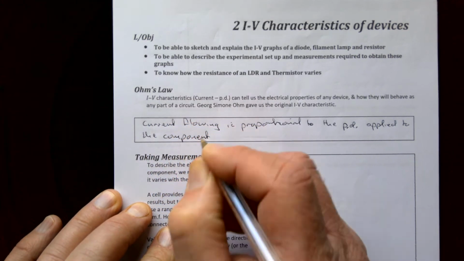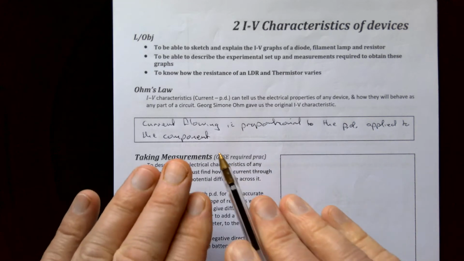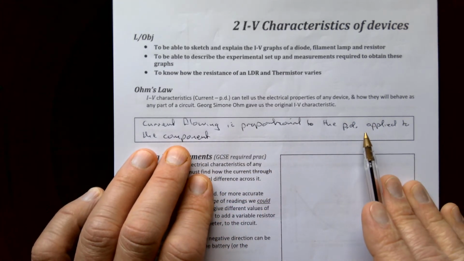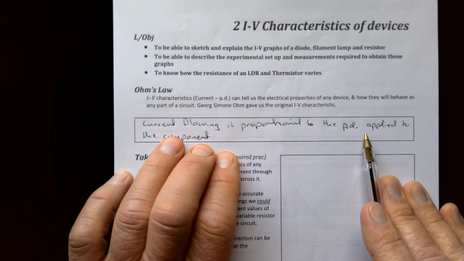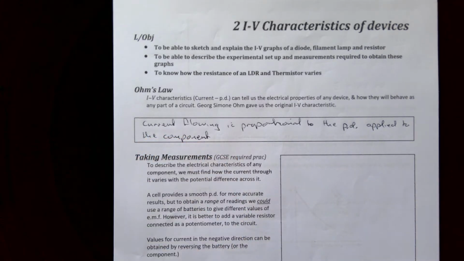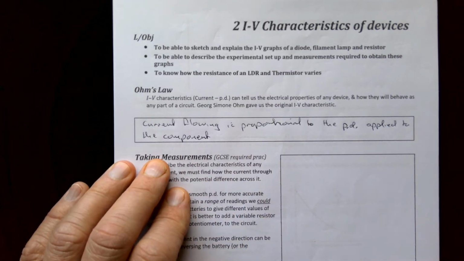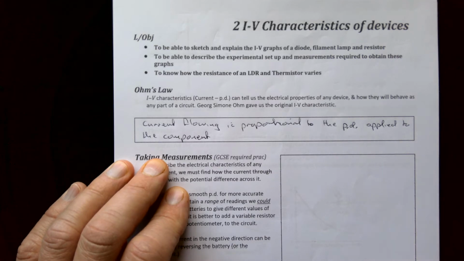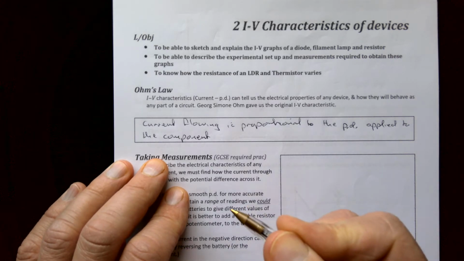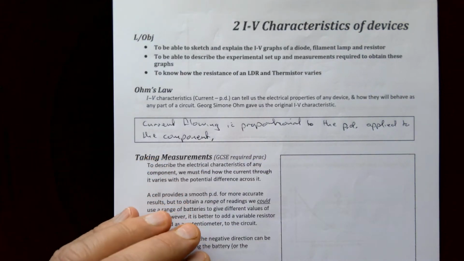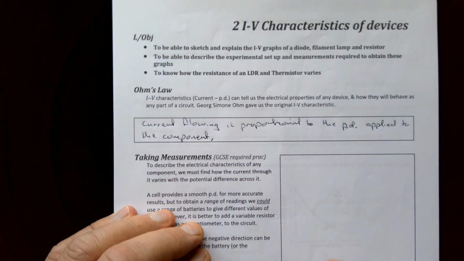Now it can be said in reverse, so you could say the PD at a device, at a component, depends on the current flowing through it. It's an either or, so it kind of works both ways. For me, I tend to work on the voltage from it. However, and this is the crucial bit, this only works if. Okay, so there are some caveats, or one caveat that goes into this that really, really matters.